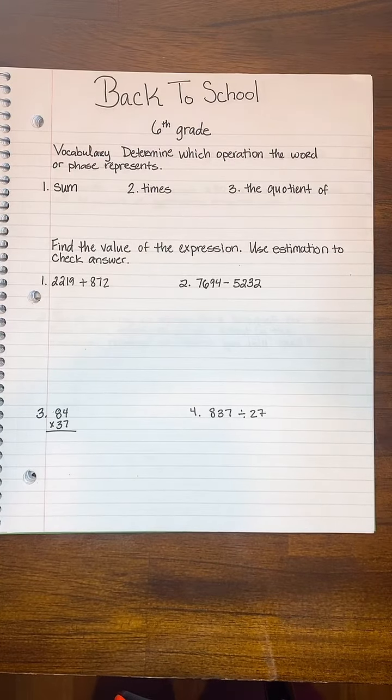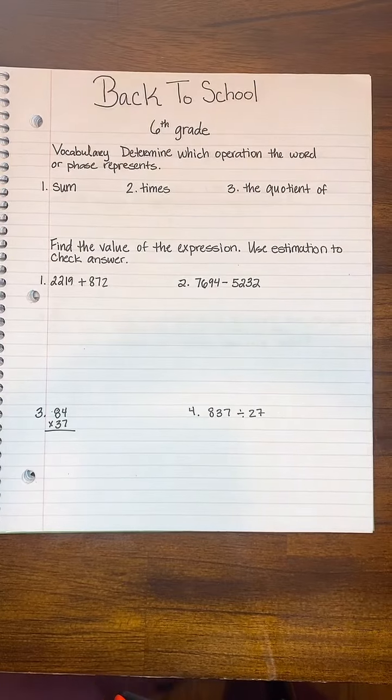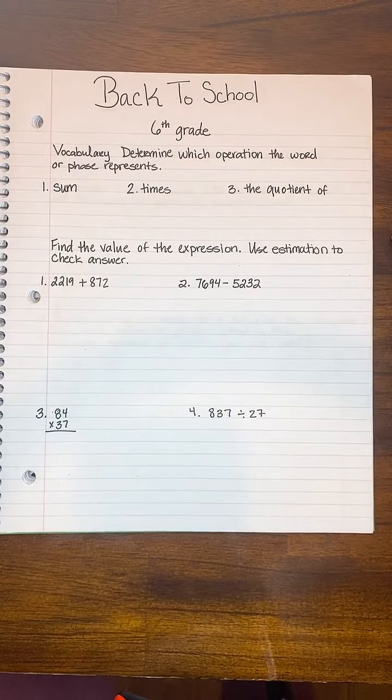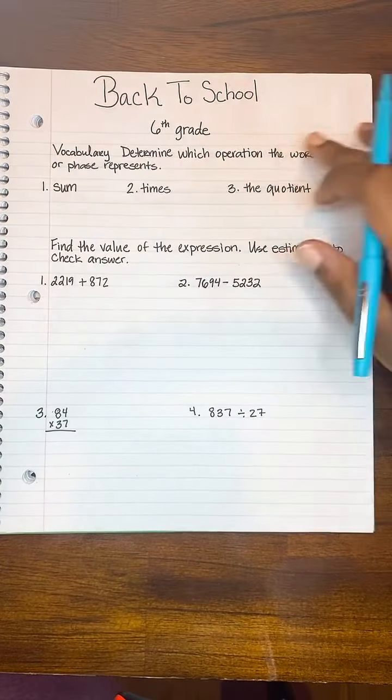Alrighty, so this week I'm going to be doing back to school, middle school. So if you're in middle school and you want to know what math is going to look like for you, tune in here. Share this with any middle school people you have, any kids. We're going to start with vocabulary.